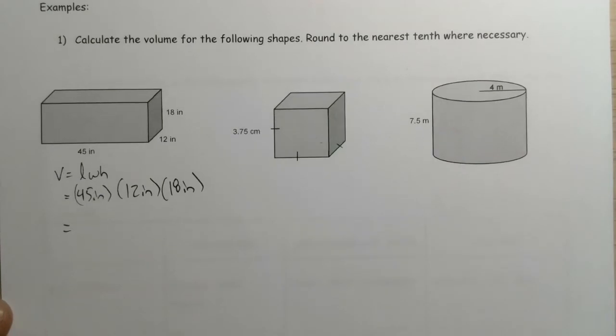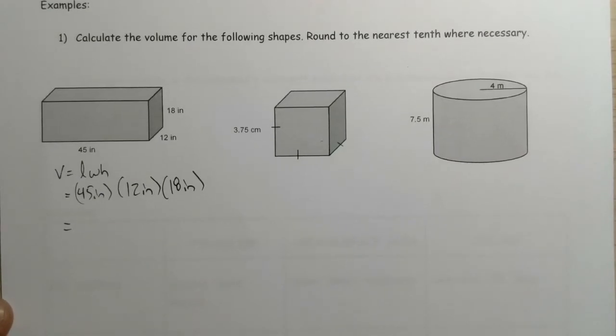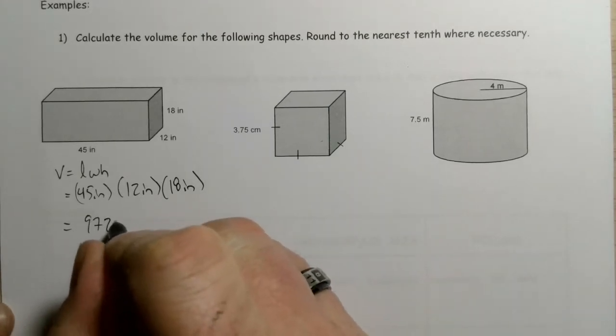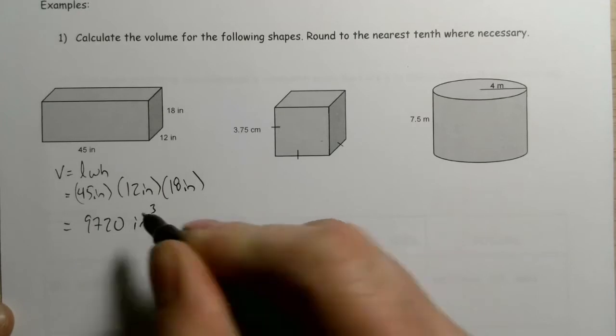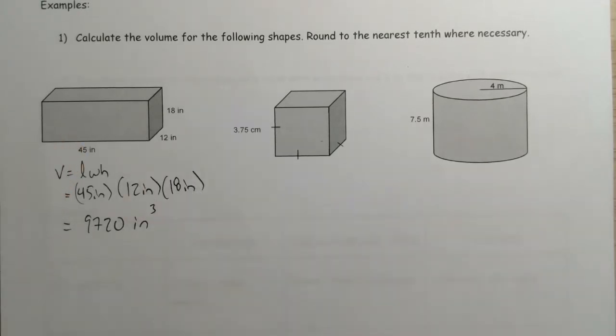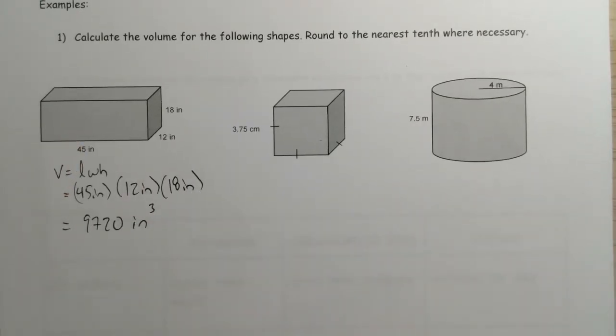Then we go to our calculator, and it's going to be 45 times 12 times 18. When I do that, I get 9,720 inches cubed that can fit inside this object right here.